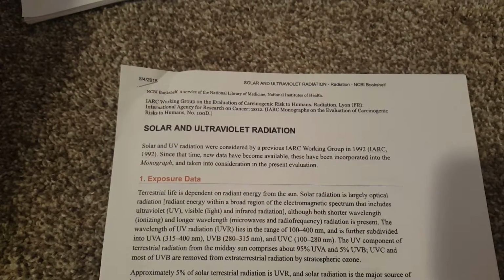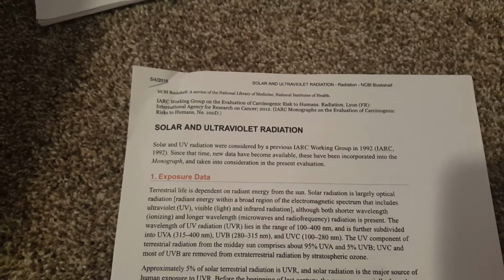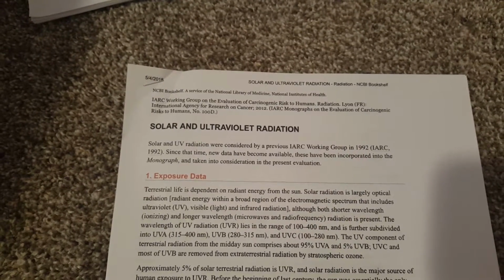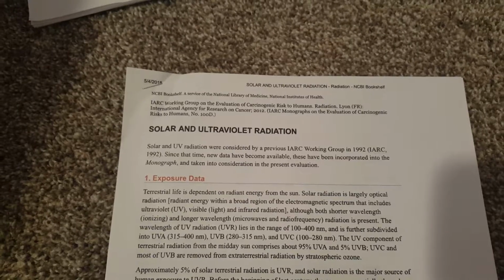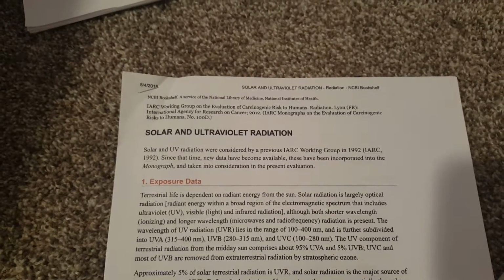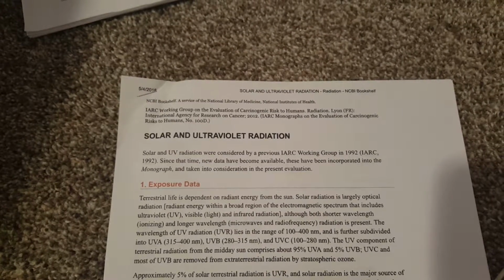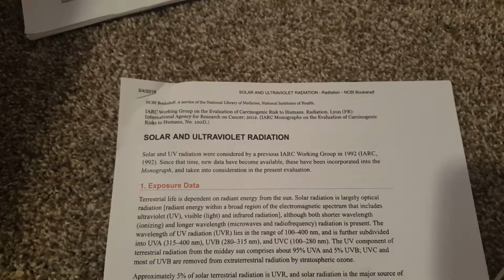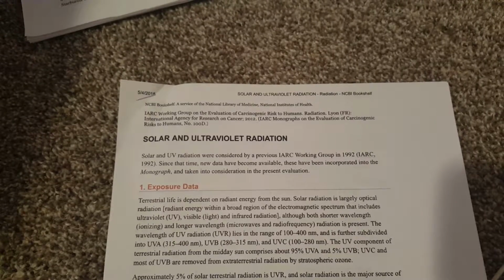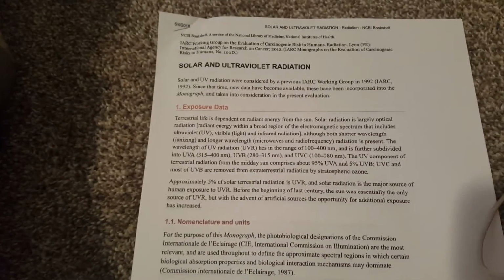It's from the NCBI, solar and ultraviolet radiation. I do have to say that the solar and UV radiation were considered by a previous IARC working group in '92. Since that time, new data has become available. These have been incorporated into the monograph and taken into consideration in the present evaluation. I'm going to read this exposure data part.